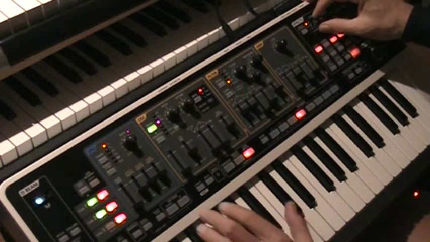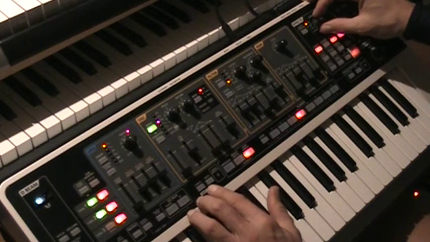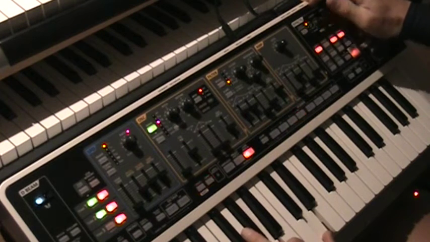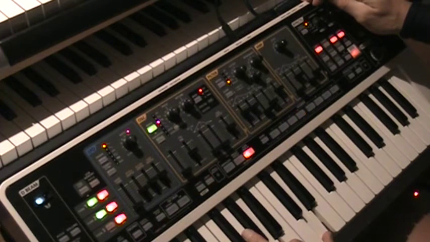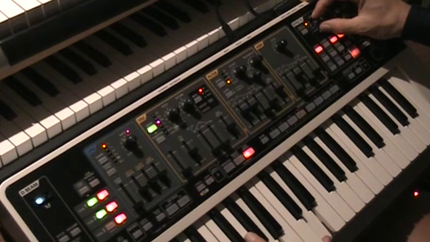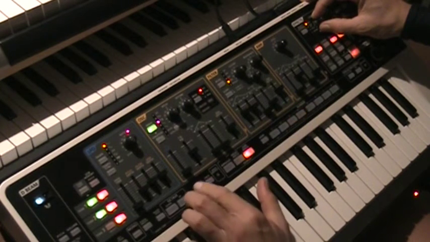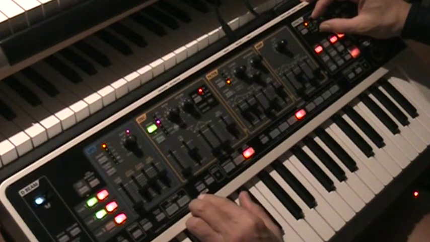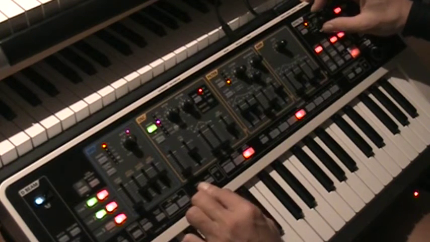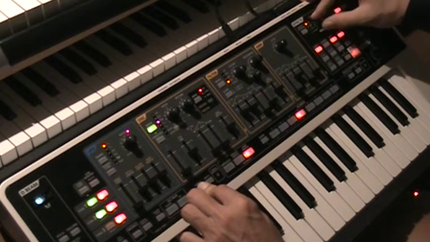So we're going to pick not the brightest one, which is hold down the shift key and turn it all the way over to the right.